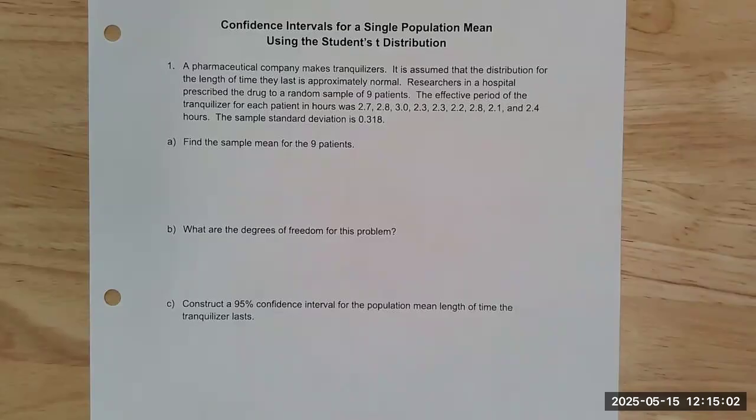How do you find a sample mean? Add them all up. Beautiful. Add them all up and divide by how many there are. So I'm going to give you a moment. Add up those 9 numbers: 2.7, 2.8, 3.0, 2.3, 2.3, 2.2, 2.8, 2.1, and 2.4. There's 9 of them up there, so you're going to divide by 9.